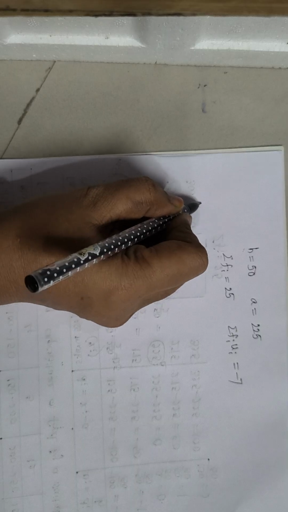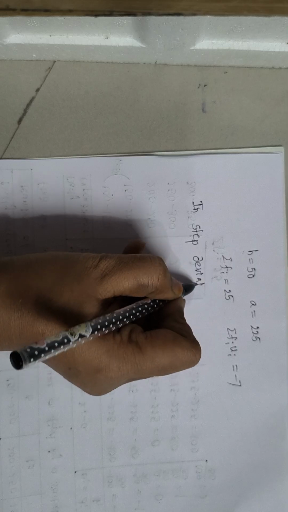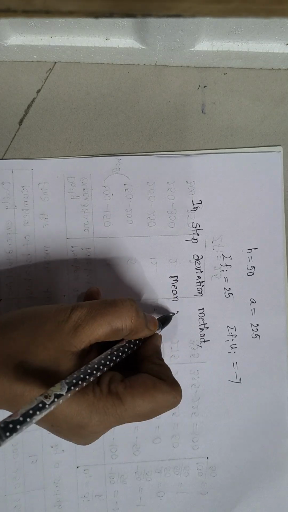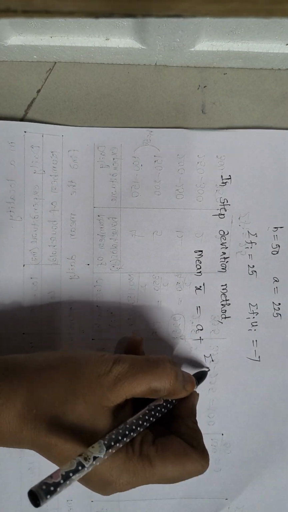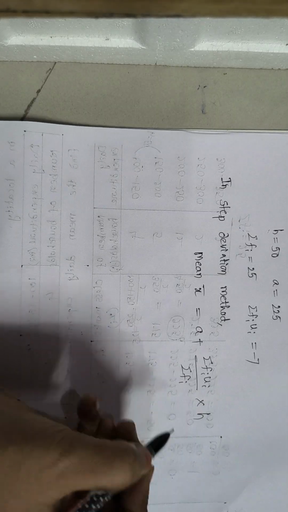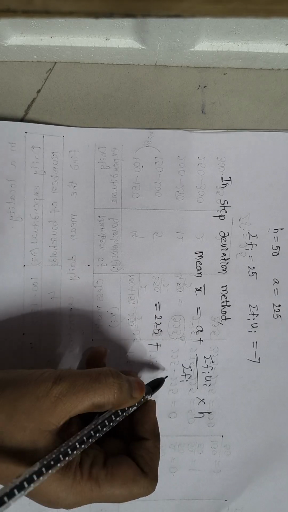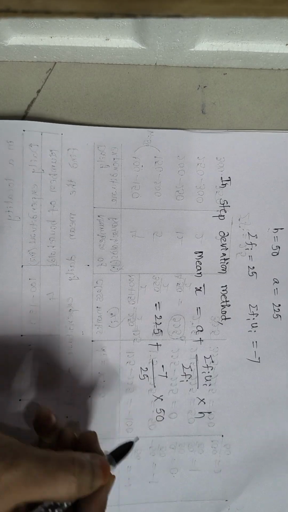Now, this is step deviation method. Mean x bar equal to a plus sigma fi ui by sigma fi into h. Now x bar equal to 225 plus sigma fi ui is minus 7 by sigma fi is 25 into h equal to 50.